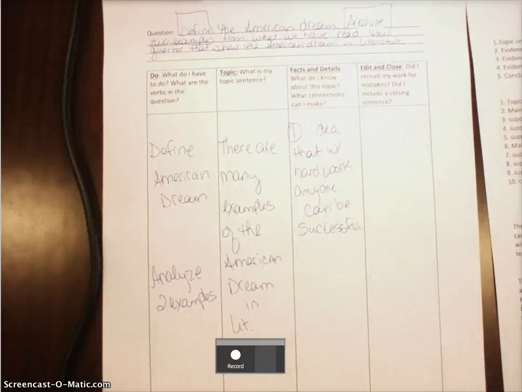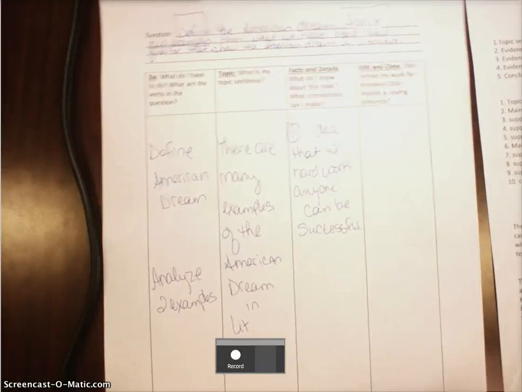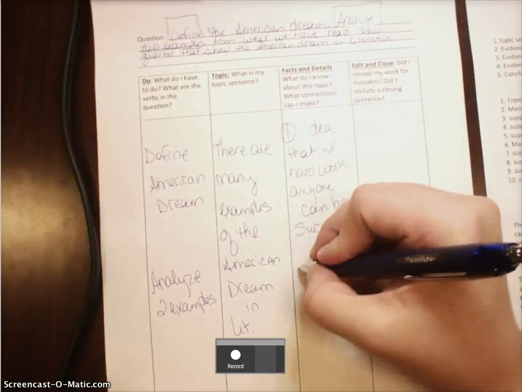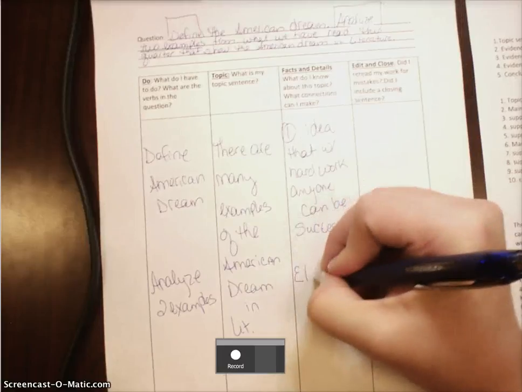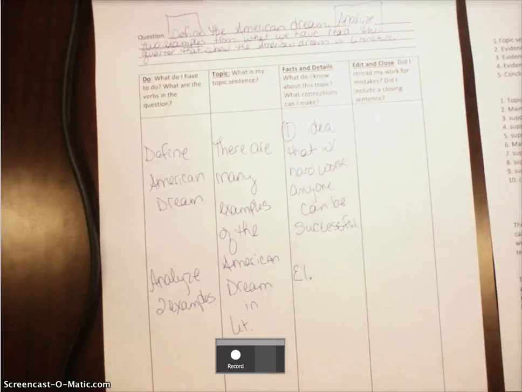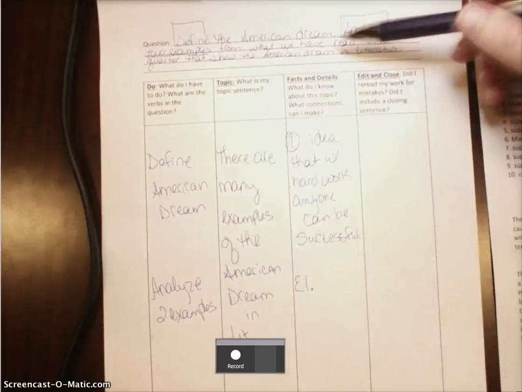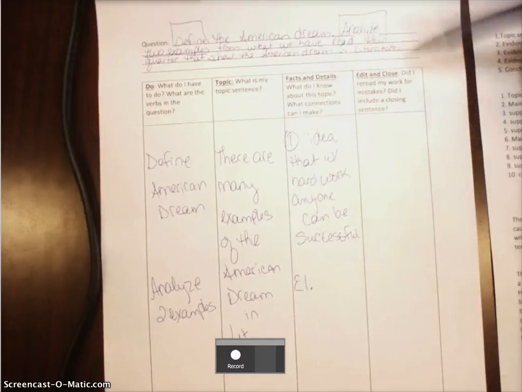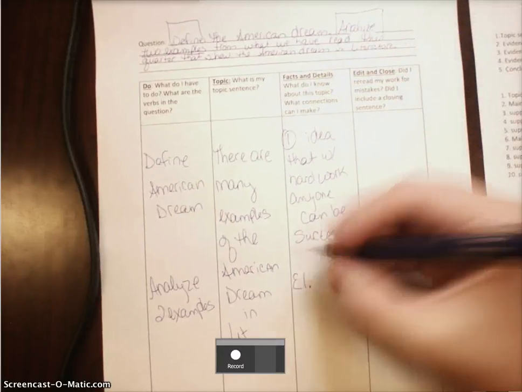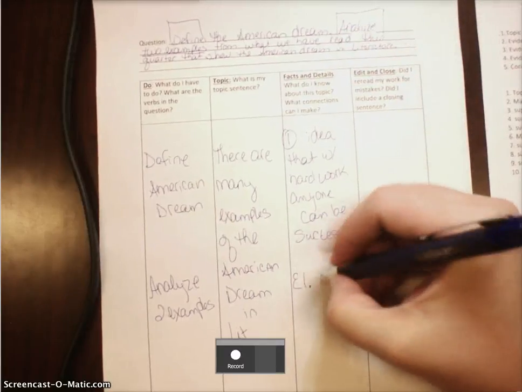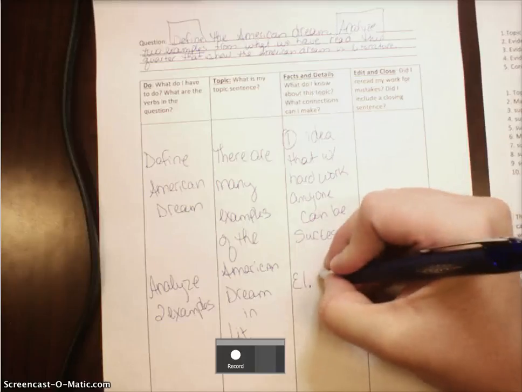The idea that with hard work, anyone can be successful. Then we get into our examples. So you have to think back on what you've read, so your teacher indicates something you've read this quarter, and provide 2 examples.